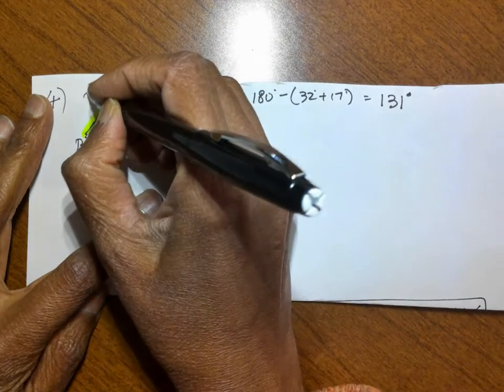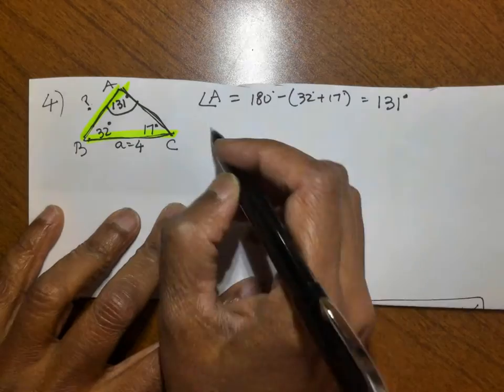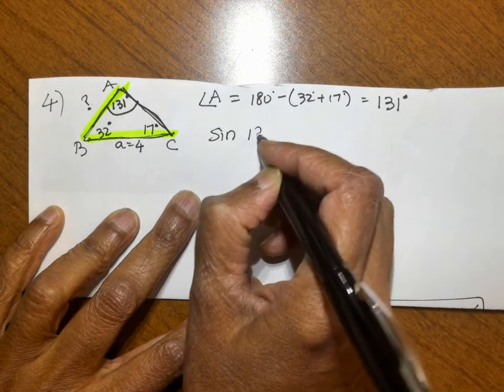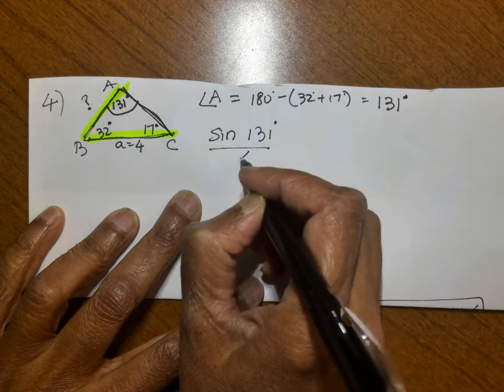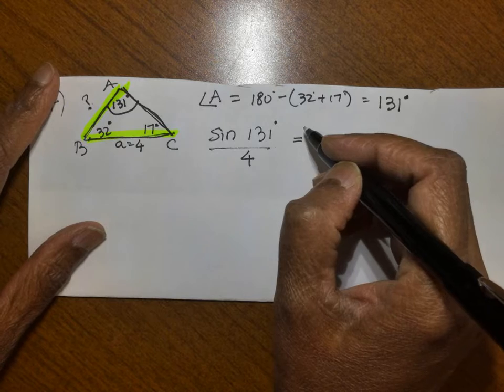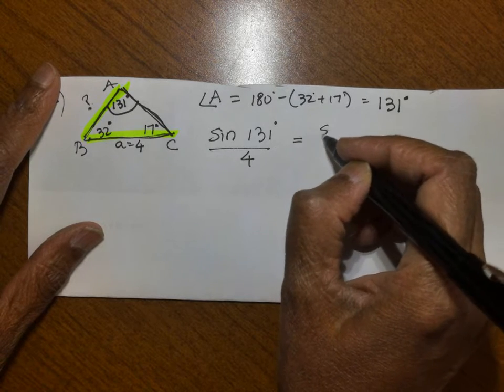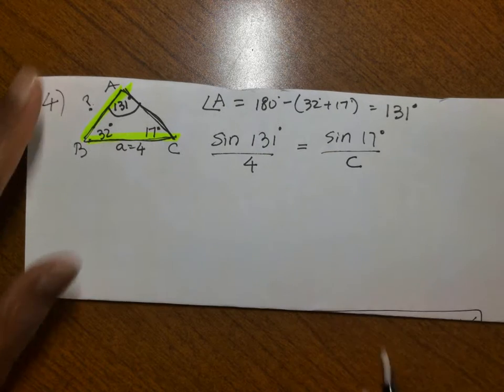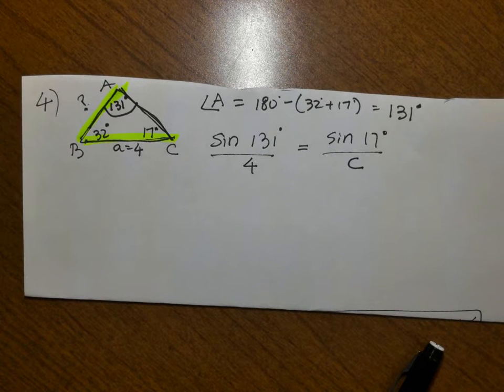So if I need to find that side, first of all, you'll start with the law of sines. So sine 131 degrees over 4 is equal to, because I'm going to find the side opposite angle C, I write sine 17 degrees over small c. Can we all find small c? Once you find small c, you have an SAS situation. You can find the area of a triangle.